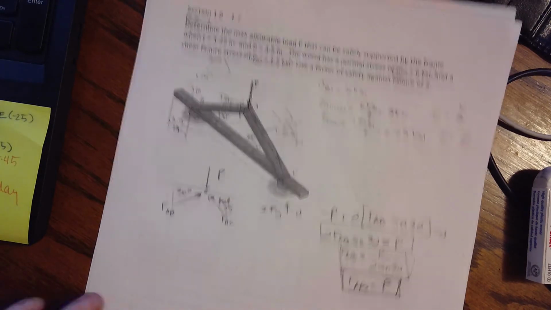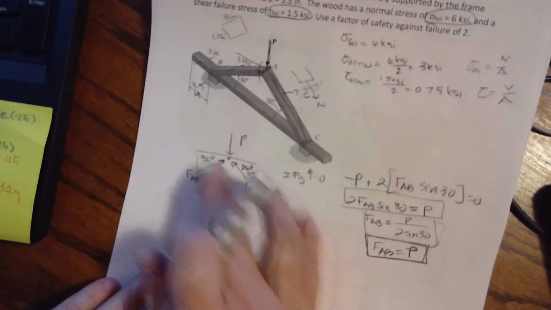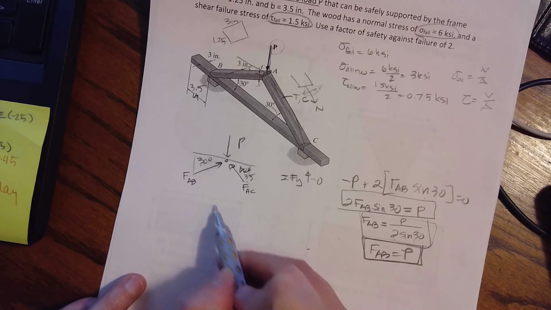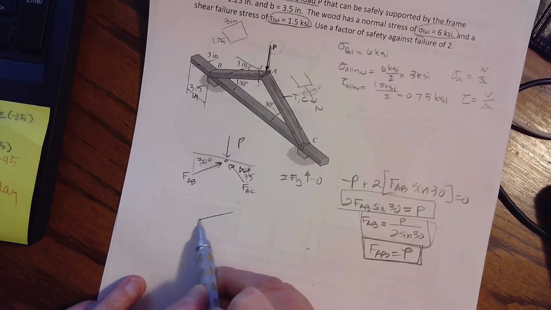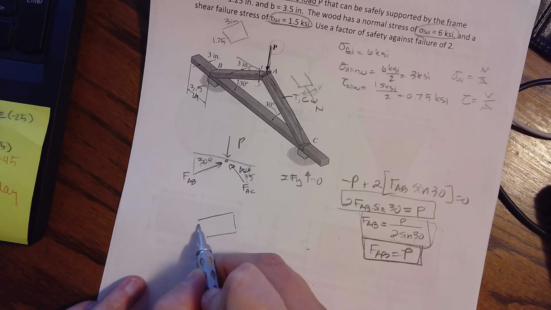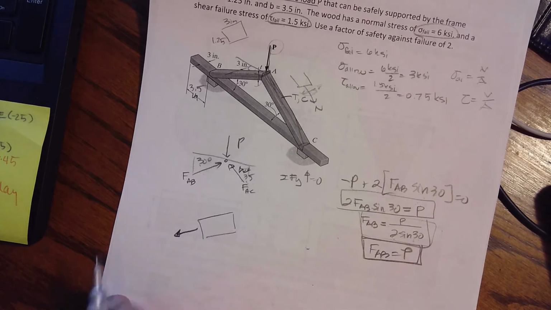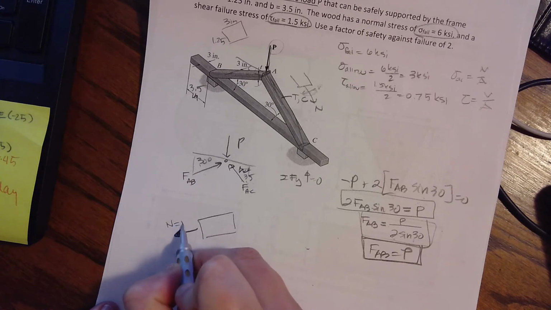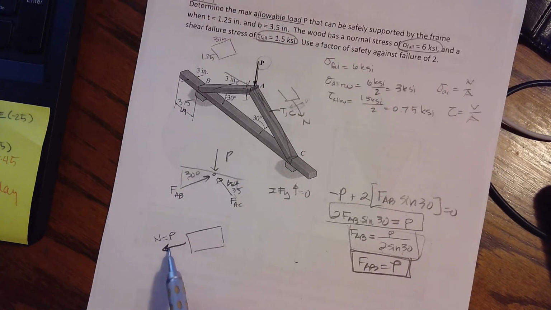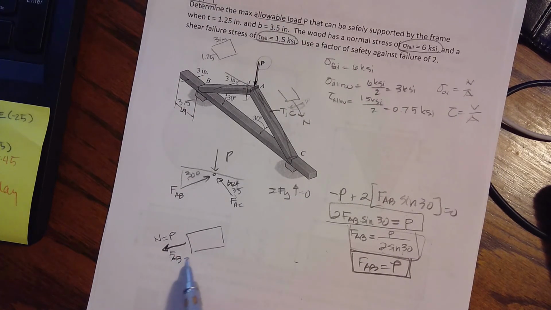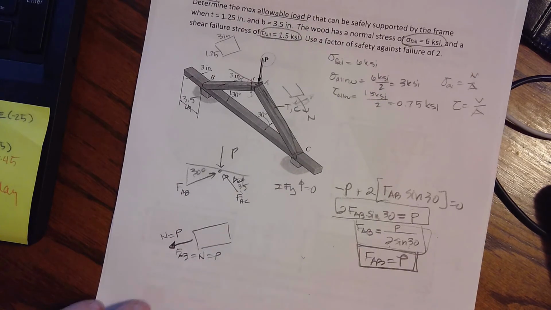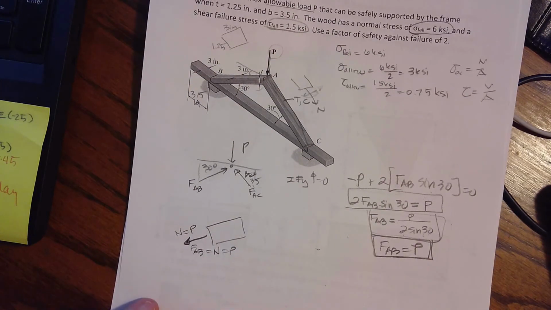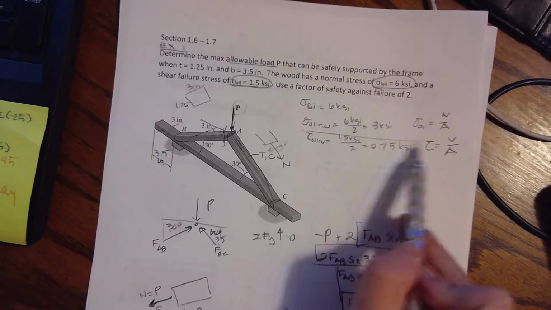Pretty easy peasy. So now I need to actually look at this member. If I look at this member that's coming down, here's this member, and it's in tension. So the internal normal is going to be equal to P, because I already said that the force in AB is a normal force, and by statics we proved it equals P.